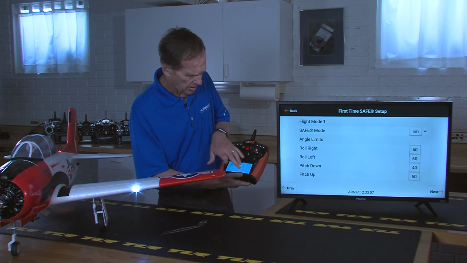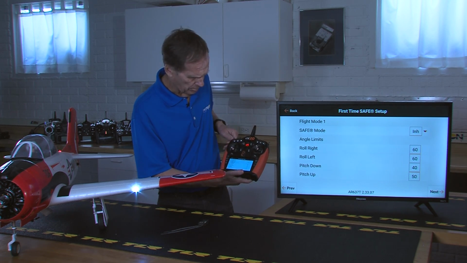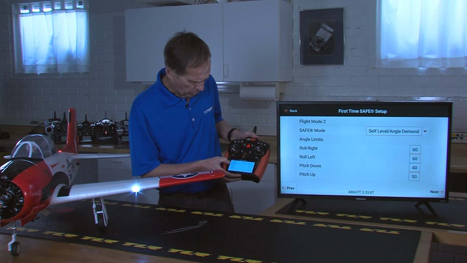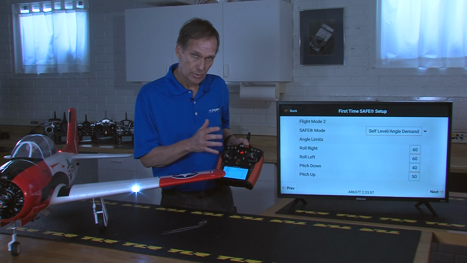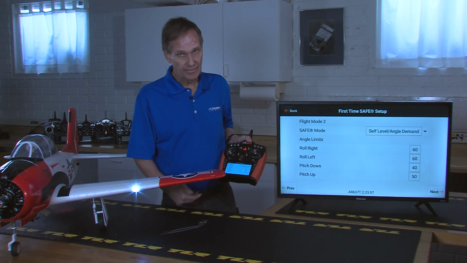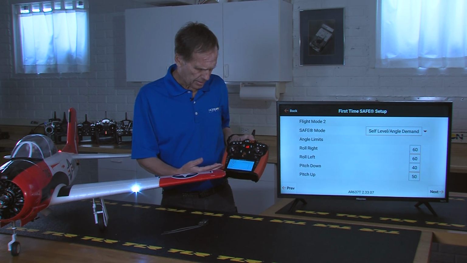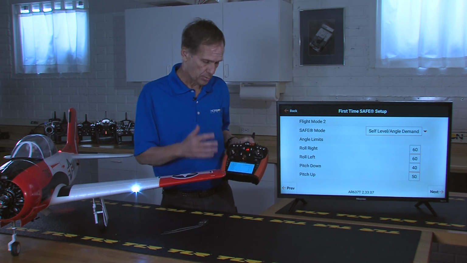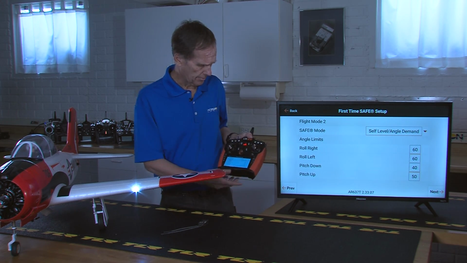Then the next thing I do is, obviously, flight mode 1 is inhibited, so all those values, while they're pre-programmed in, won't be active and you won't see anything. So I'm going to go to self level. Right now we have pre-programmed in a right and left roll angle of 60, and a pitch down and pitch up angle of 50. Those numbers are already applied and those are the default values. I would recommend that's probably a pretty good place to start. If you have a very fast airplane, you may want to go with a steeper roll angle, otherwise the turn gets pretty big. But play around with these values. Frankly, I would suggest that you start here.